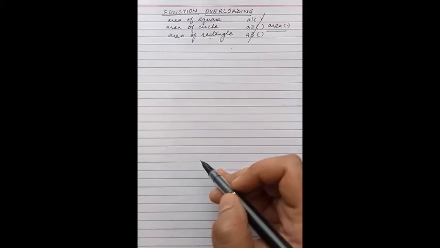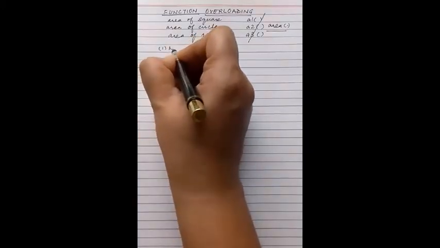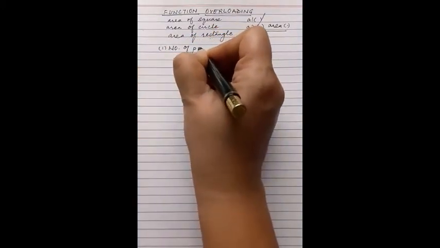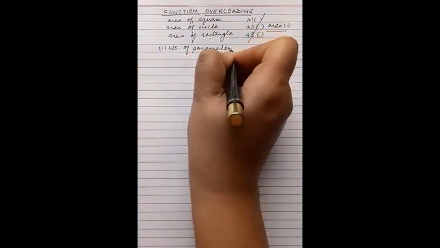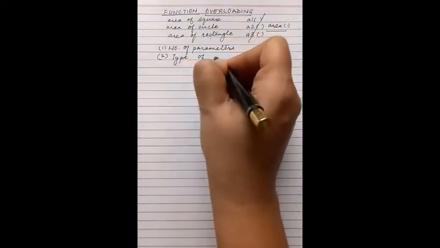So what I am doing basically, for performing different operations, I am using the same function name, but with different parameters. These parameters in the function prototype can differ in two ways. First is the number of parameters, and second is the type of parameters.